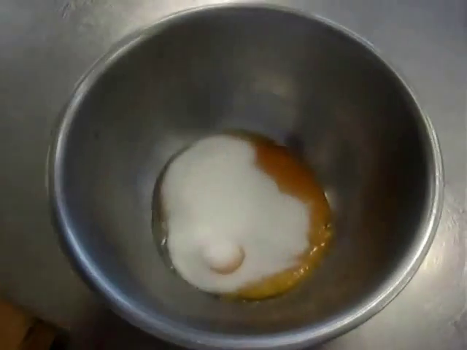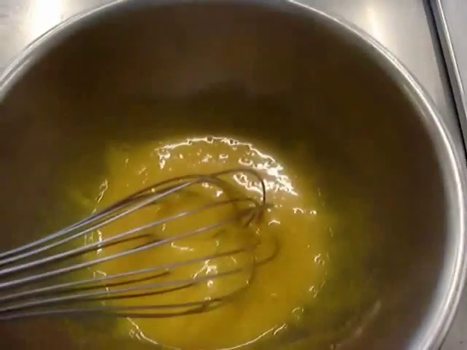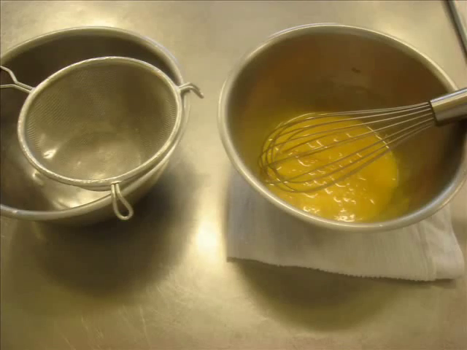So in this production process we beat the egg yolks and the sugar together. It's important not to leave the sugar on the egg yolks too long, otherwise it could have a bit of a reaction with them and chemically burn the yolks.